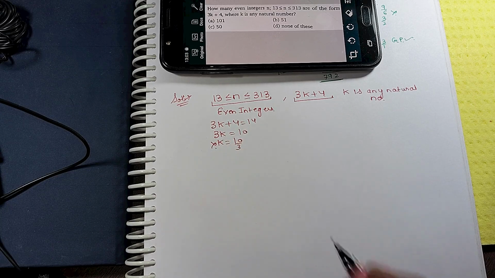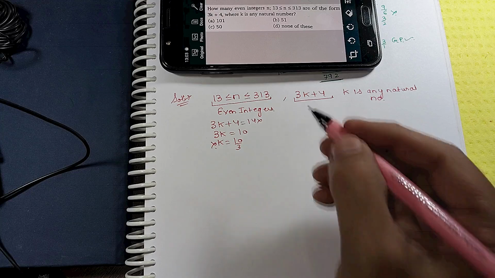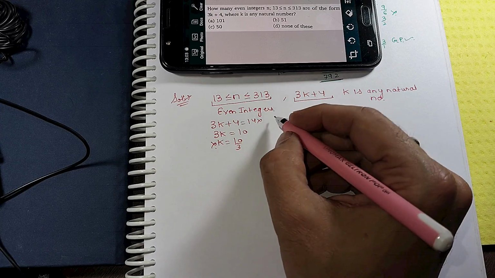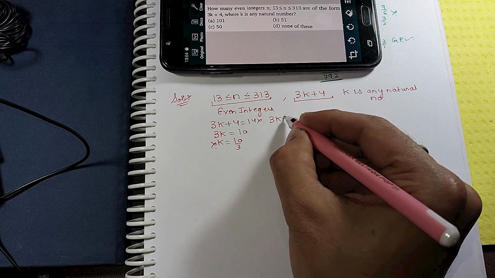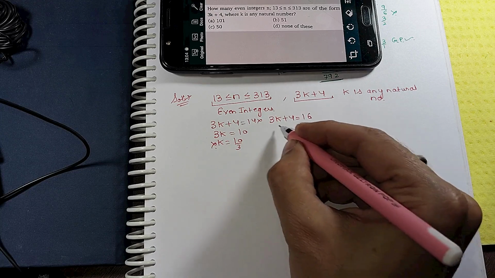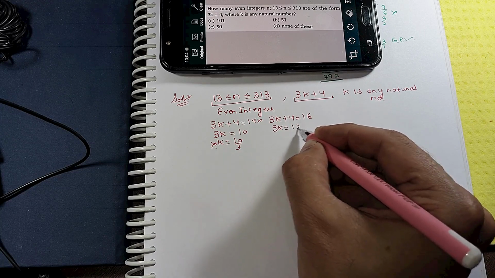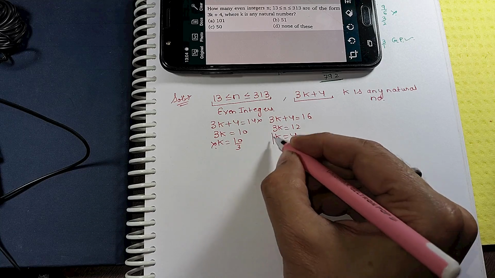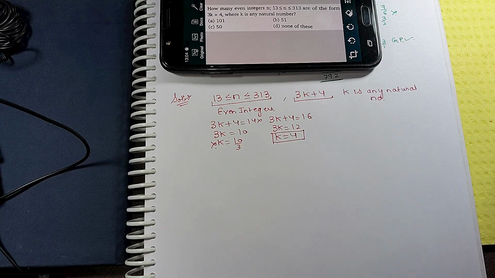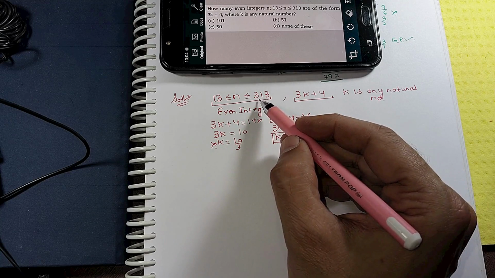So n is not equal to 14. So the next value will be 3k plus 4 is equal to 16. So 3k will be equal to 12 and k will be equal to 4. So the first value of k is 4. Now it goes up to 330.